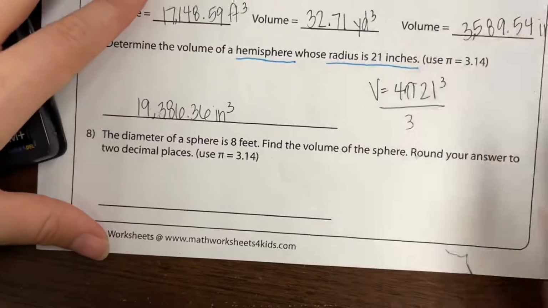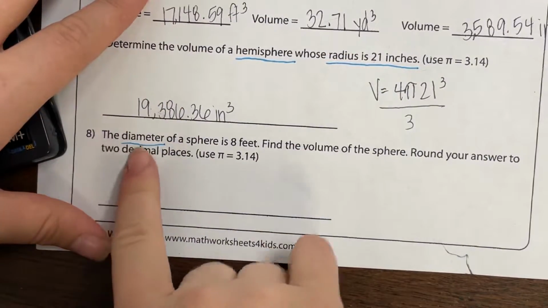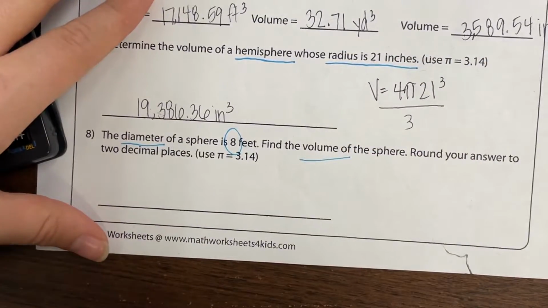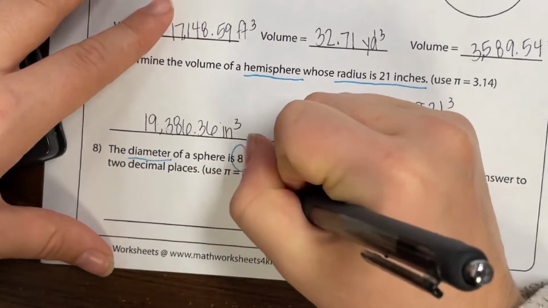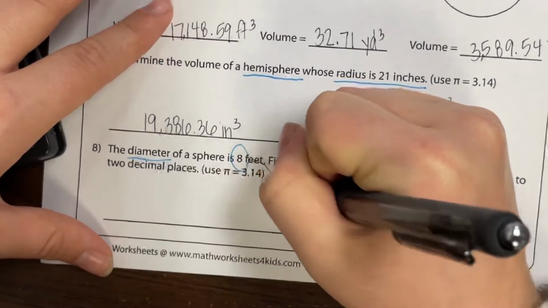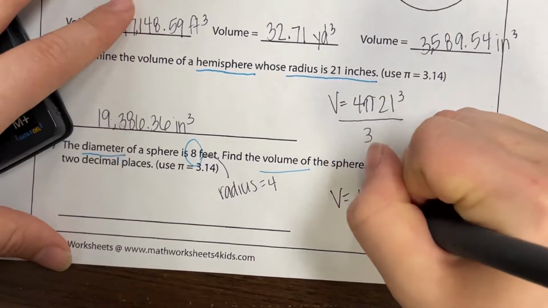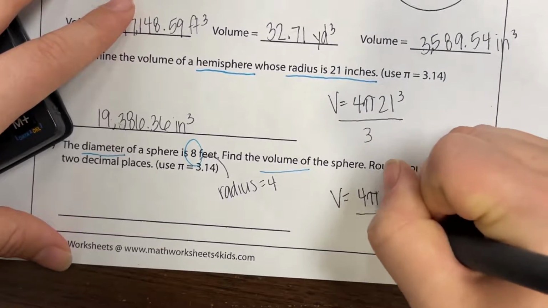Okay, it says the diameter of a sphere is 8 feet. Find the volume. Okay, so it's a sphere and the diameter is 8, which means the radius is 4. So V equals 4 pi r, which is 4 cubed over 3.